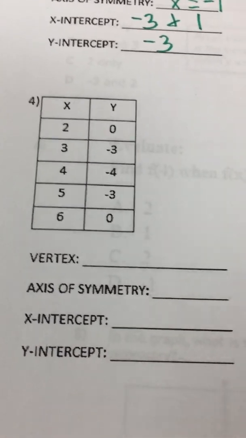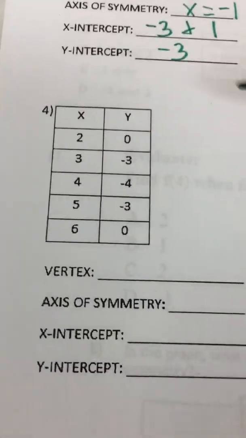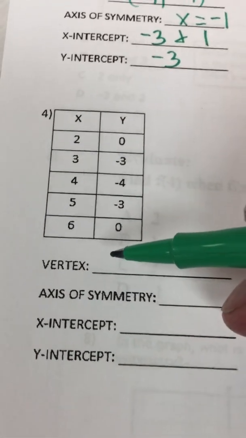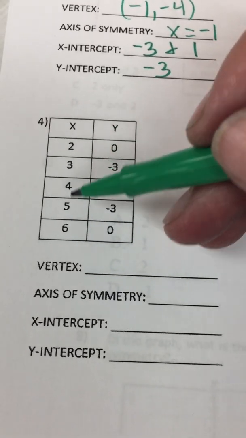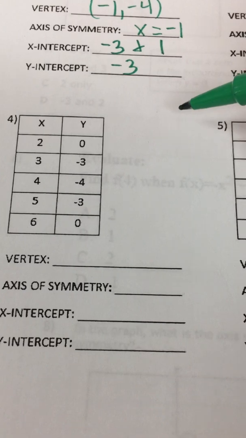Okay, hopefully you did that. Now you're coming back and we want to look for the vertex. So since it's asking for the vertex, you should be thinking, oh, it's a parabola. So I'm looking for where it's changing direction. So the x numbers are getting 2, 3, 4, 5, 6. So again, it's moving from left to right on the x-axis.